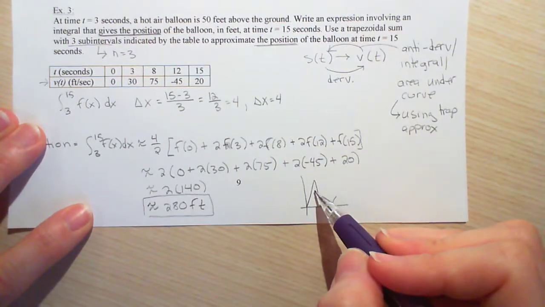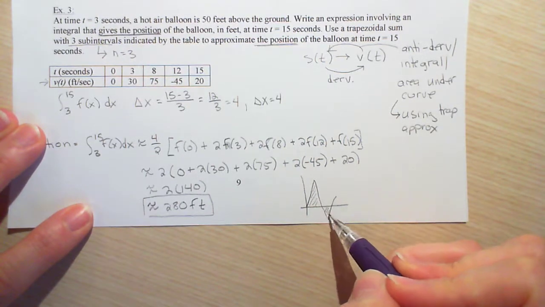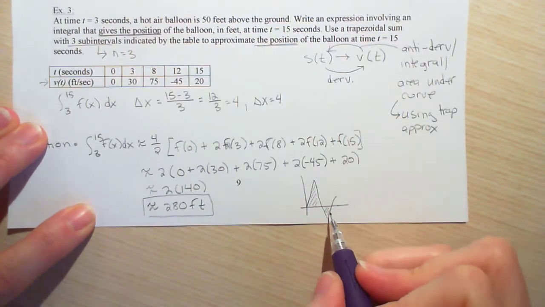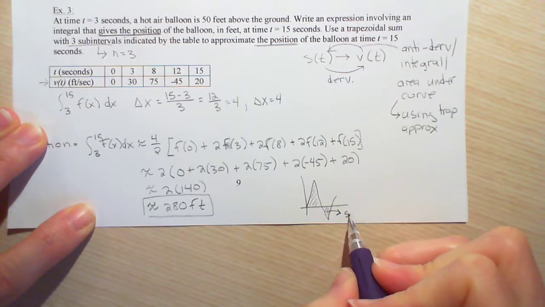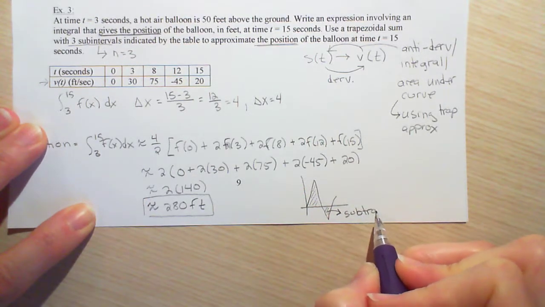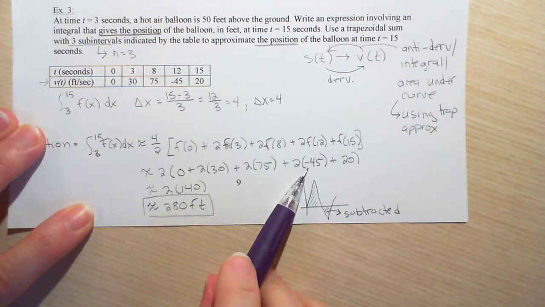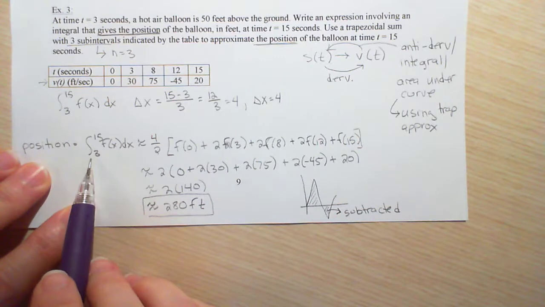So the area between the graph and the x-axis is this area and this area. And you can see because of this negative, we have some negative area. What happens when you do a Riemann sum is this negative area ends up getting subtracted off. That is also what happens when you do an integral.